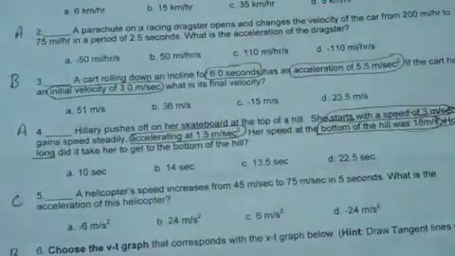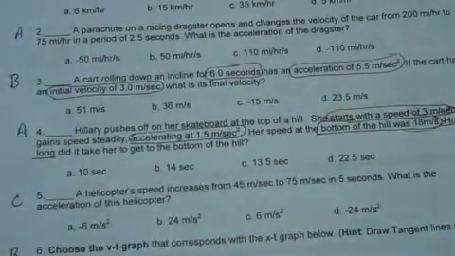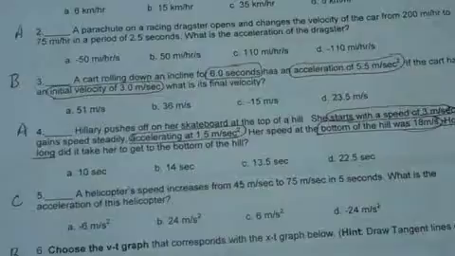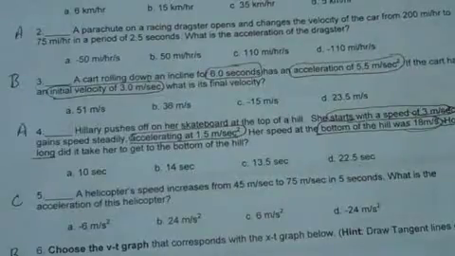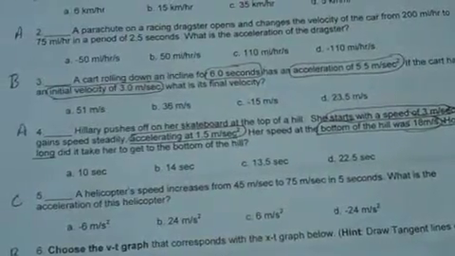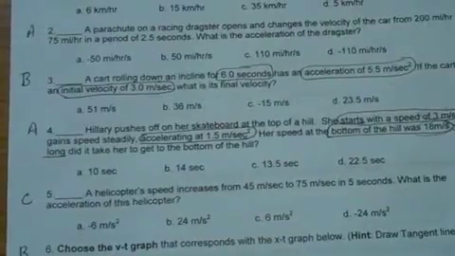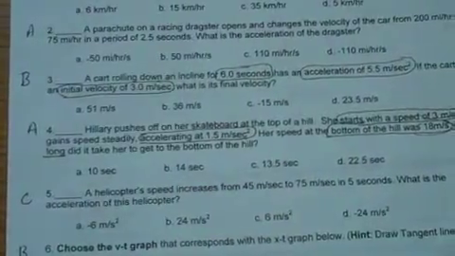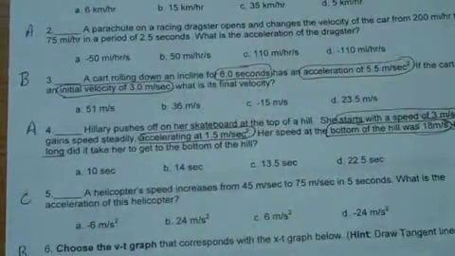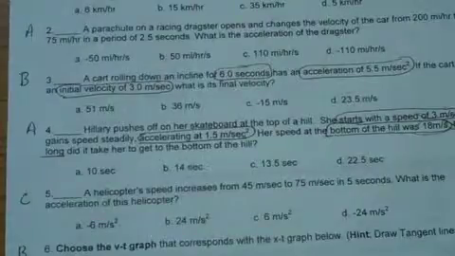Okay. Taking a look at the question while I get my paper ready. A cart rolling down an incline for 6 seconds has an acceleration of 5.5 meters per second squared. If the cart has an initial velocity of 3, what is its final velocity?